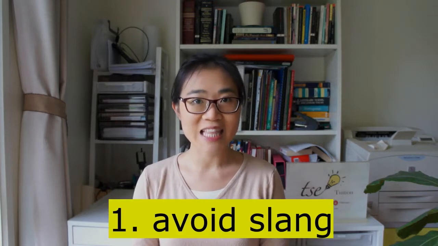The third thing to look out for when we're trying to write formally is trying to avoid the use of slang. When we use slang, we assume that they understand what our slang means. And again, in formal writing, we don't want to assume that relationship.